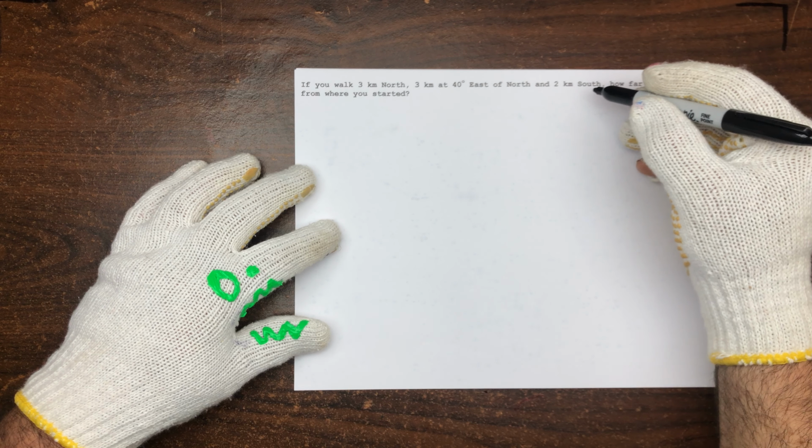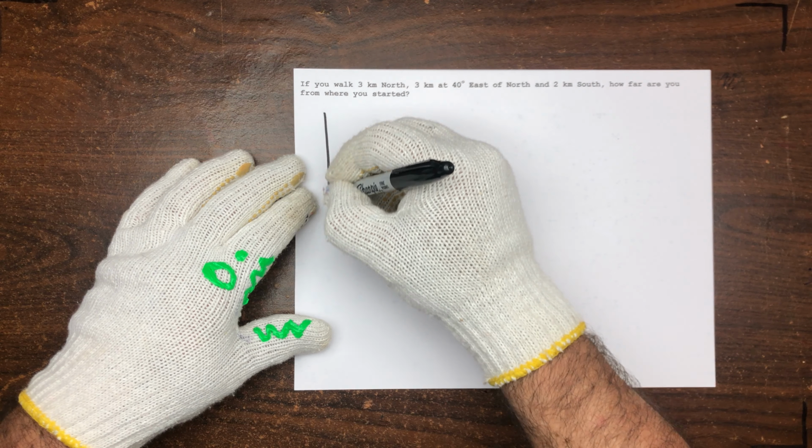If you walk 3 kilometers north, 3 kilometers 40 degrees east of north, and 2 kilometers south, how far are you from where you started? Let's draw a picture.